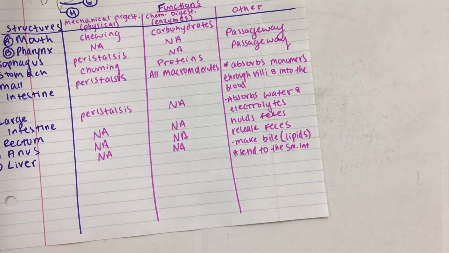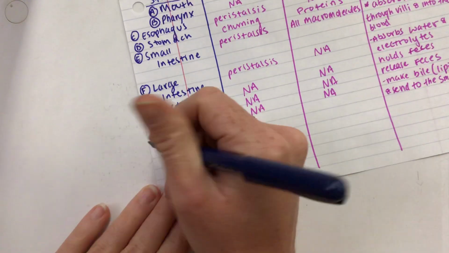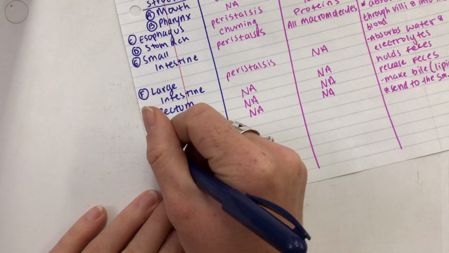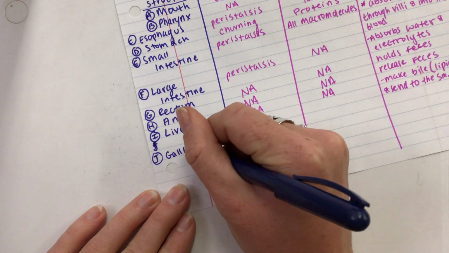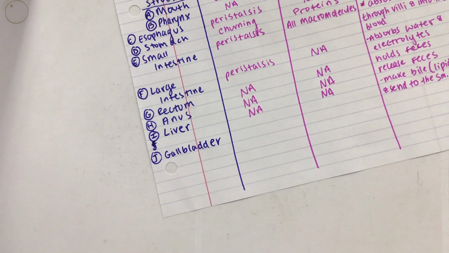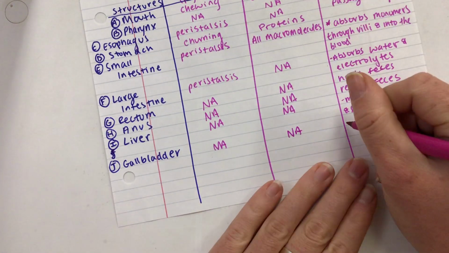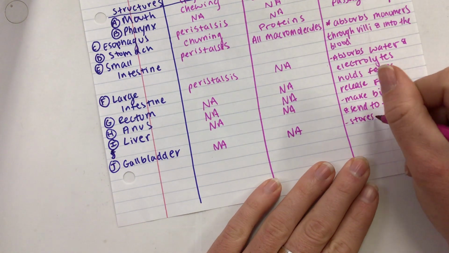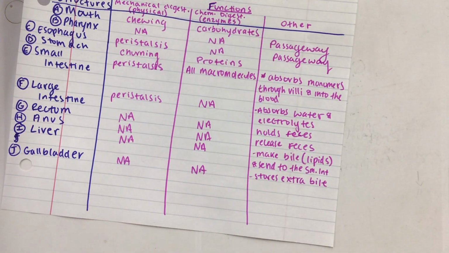It also has a little piece connected to it, kind of hanging off of it, which you might have heard of before. It's called, letter J, the gallbladder. Okay, and the gallbladder, it stores bile, or I should say stores extra bile. So when the liver is making too much, we have a little storage place for our bile until it needs to be used. So we're always ready to add some bile into the small intestine when we're eating really fatty foods. These are going to release bile and help break it down.